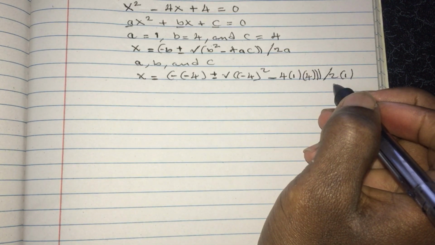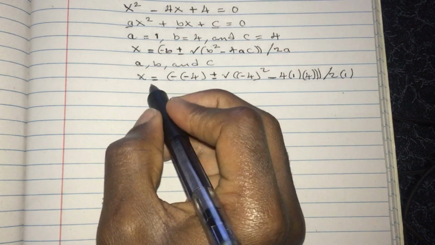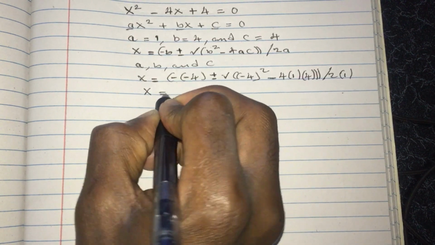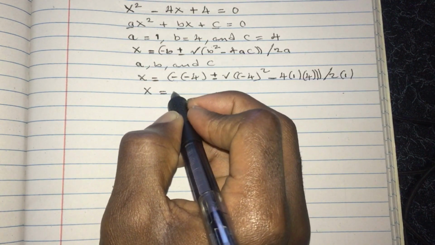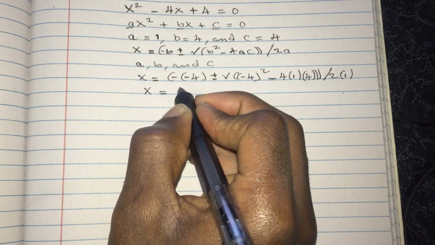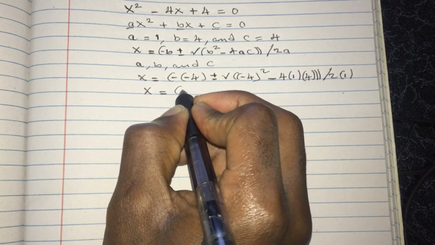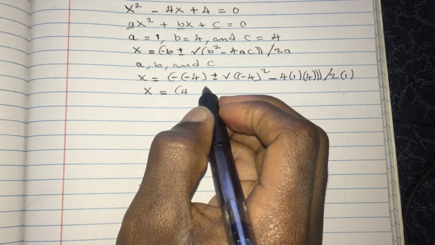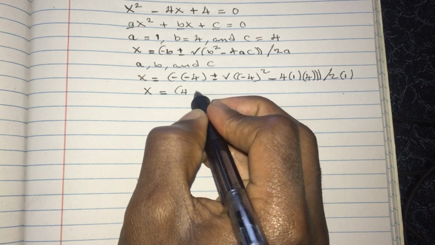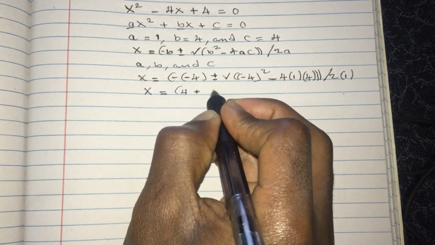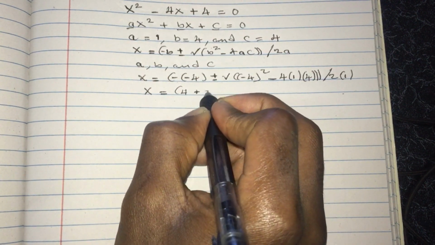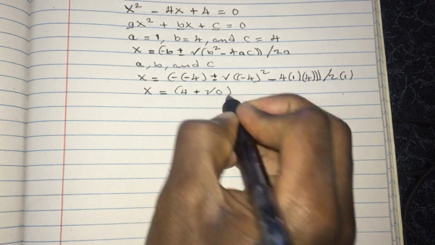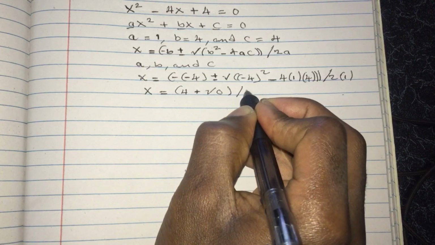Simplifying this expression, we will get x equals (4 plus or minus the square root of 0) over 2.